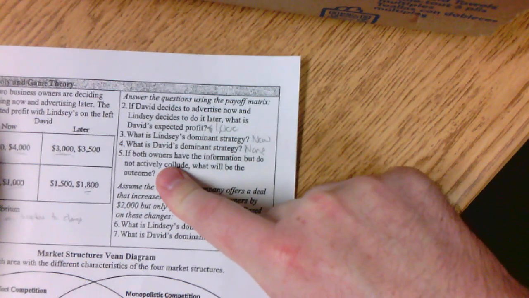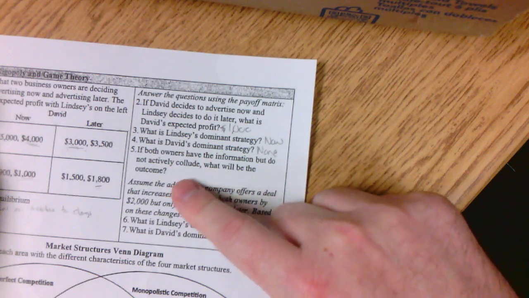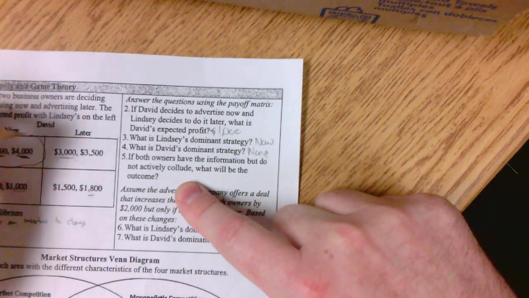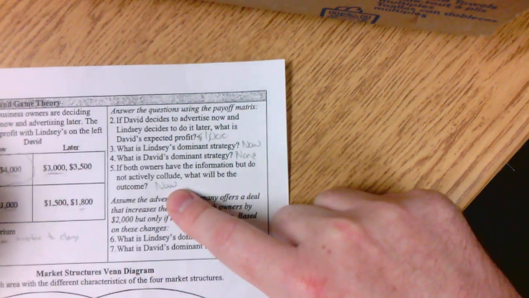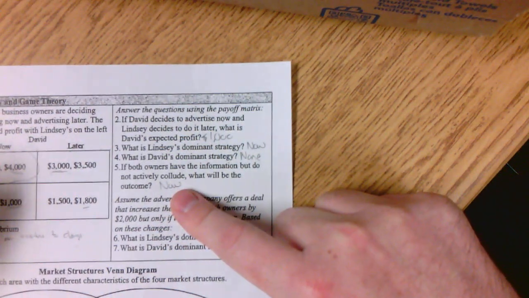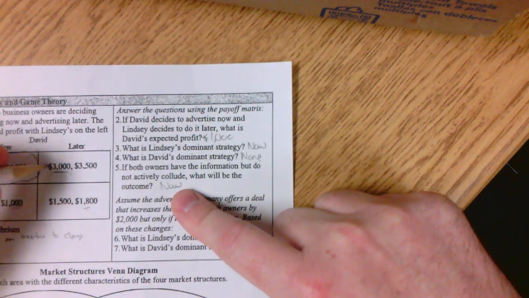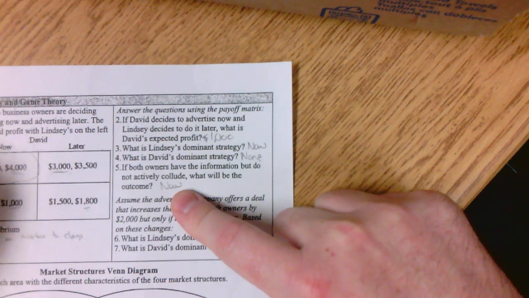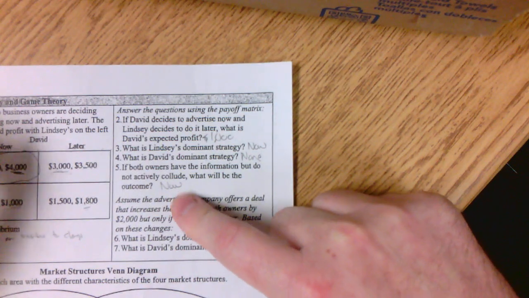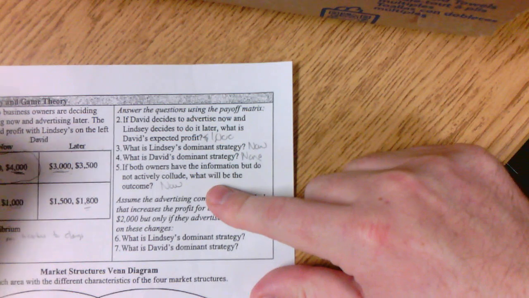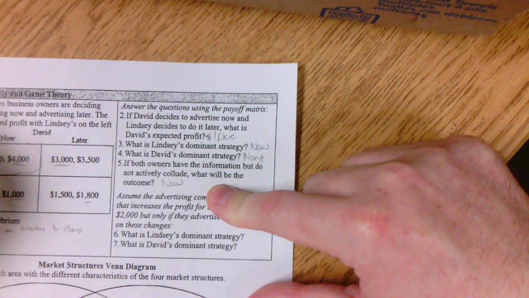So if both owners have the information but do not actively collude, what will be the outcome? Now, it doesn't matter whether they colluded in this. They'd pick the same thing. It would be both of them going now. And the reason for that is because with this information, David knows Lindsay's always going to choose now. It doesn't matter what David does, Lindsay's going to choose now because that's where she's making the most money, right? So if David knows that Lindsay's going to choose now, he can either choose now or later. He's going to make more money going now. So if both owners have this information, even whether they're colluding or not, they're going to both choose now because that's where they're making the most profit.